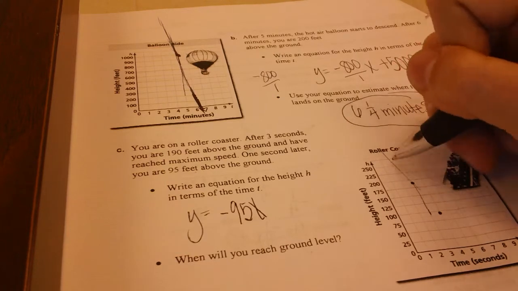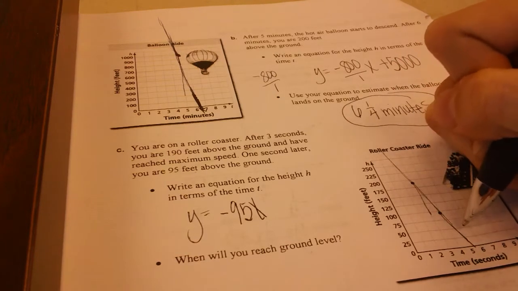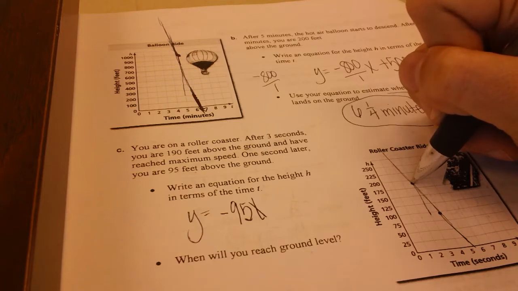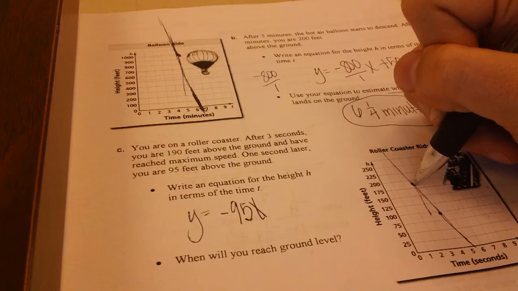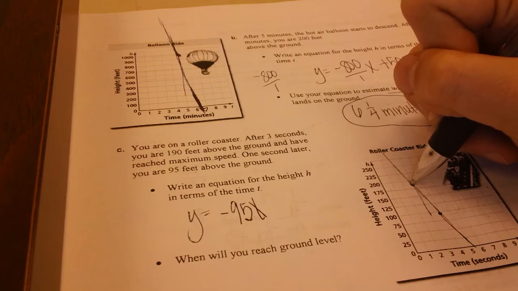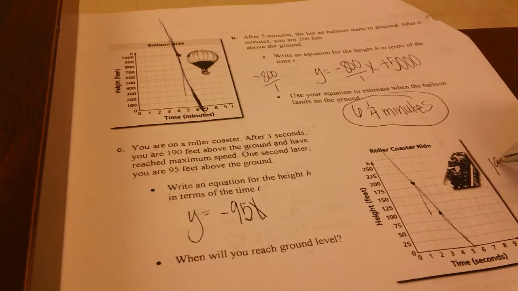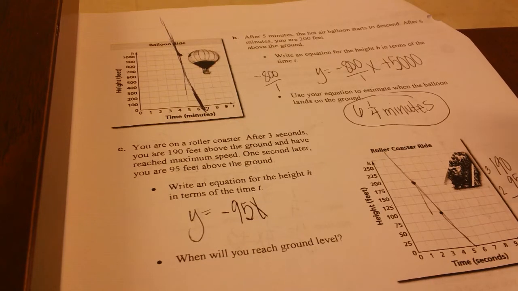And if I'm increasing by 95 each minute, 190 is at 3 minutes. So at 2 minutes, I would do plus 95. At 1 minute, I would do plus 95.